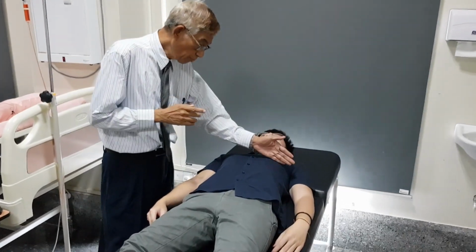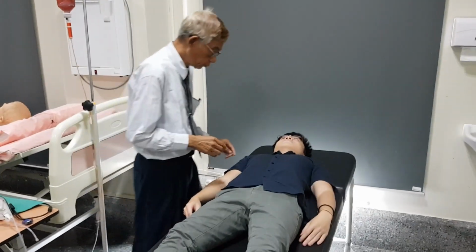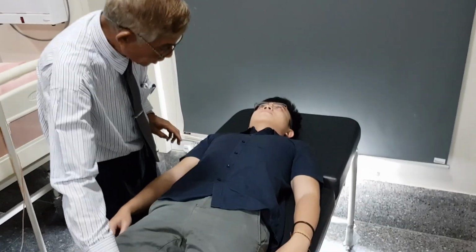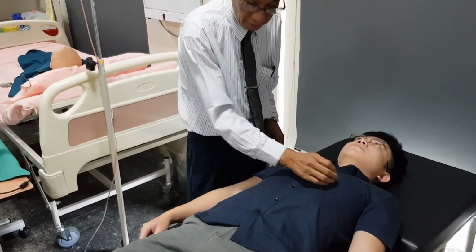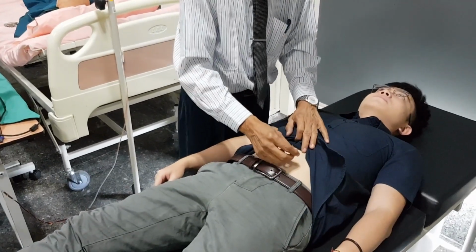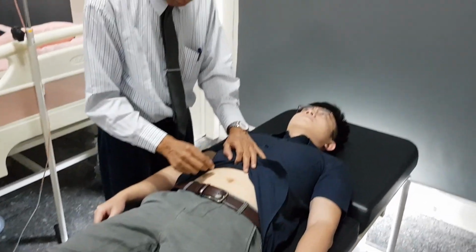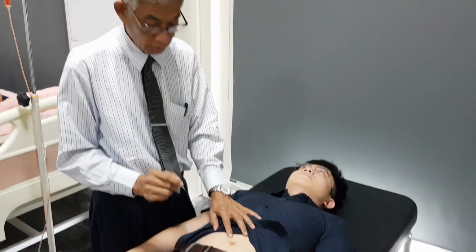Also include the nipple line and umbilical level in your examination. So, the nipple line, you have to test the sensation of the nipple line. It represents T4. Then after that, you have to test the umbilicus, both sides. It's the umbilical region. It represents T10.